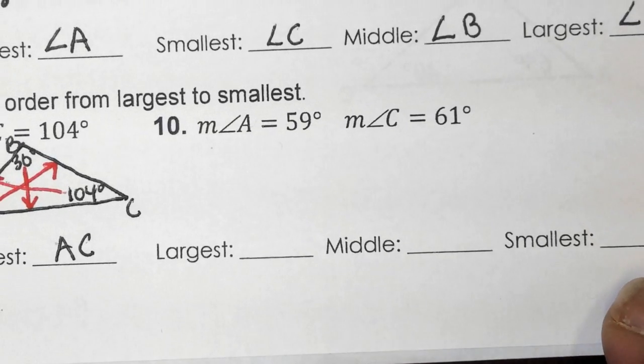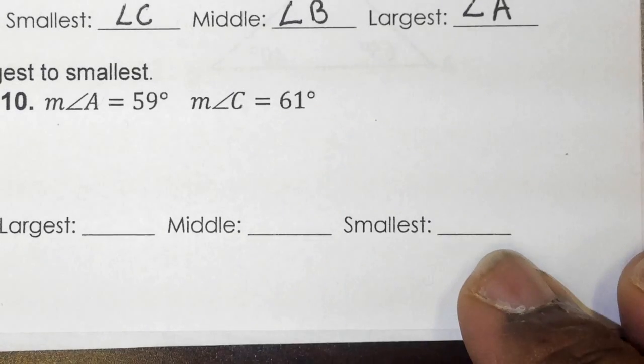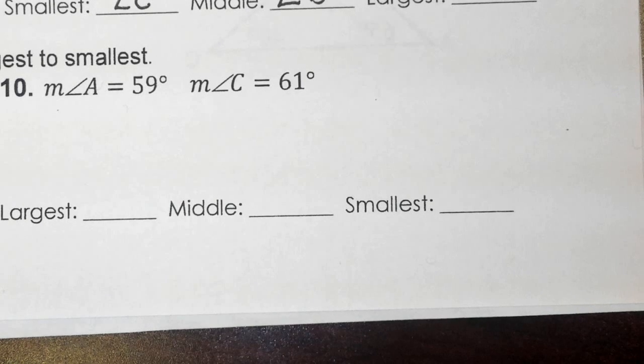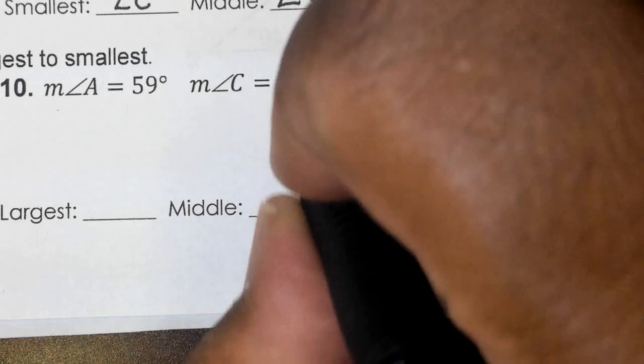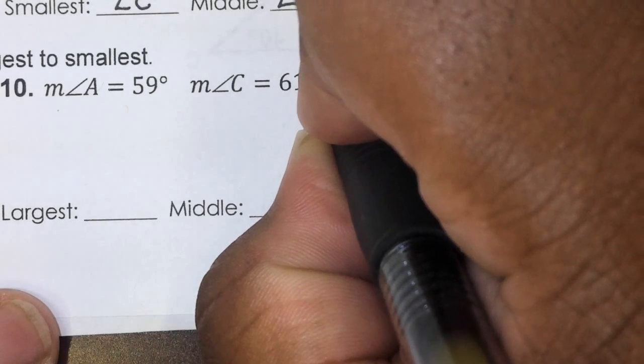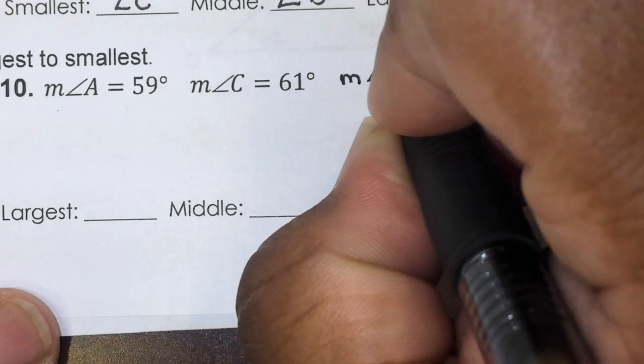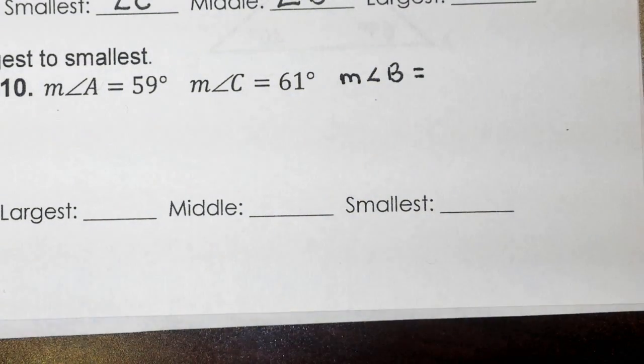Number 10, you can do on your own, but let me help you out, though. Number 10, what's missing? Angle B. How can you find it? I'm listening. I can't hear you, though. Don't let Vincent answer all the questions. How can you find angle B? Miss Johnson, yeah, okay, well. A little louder so they can hear you.